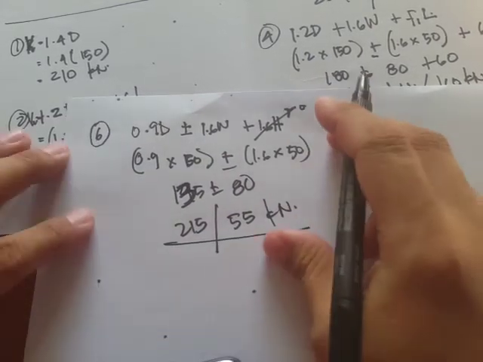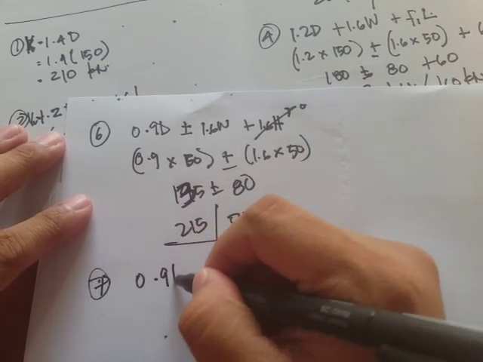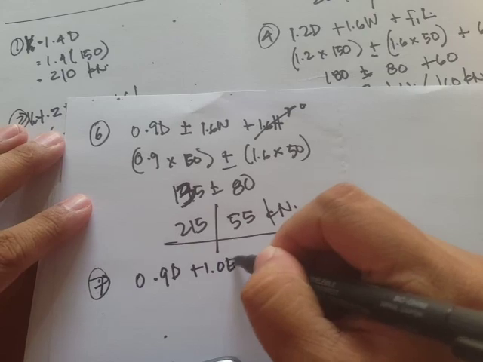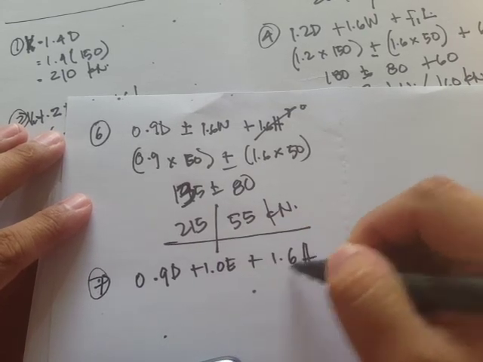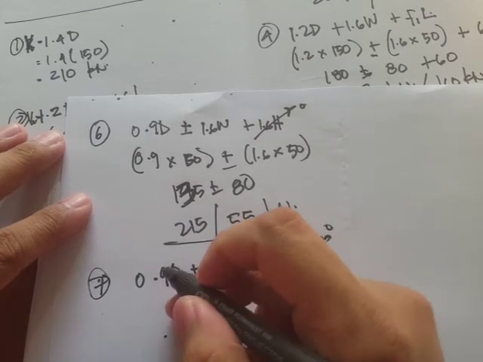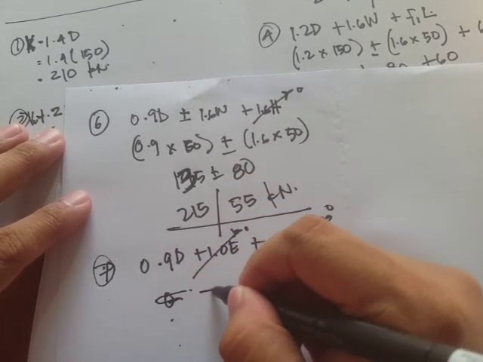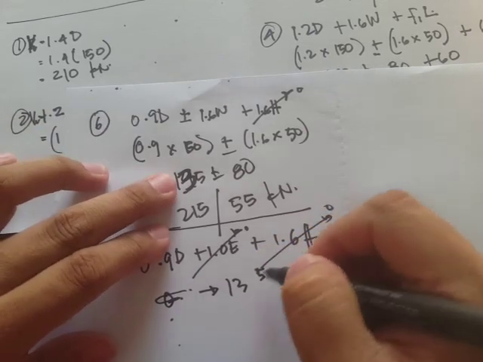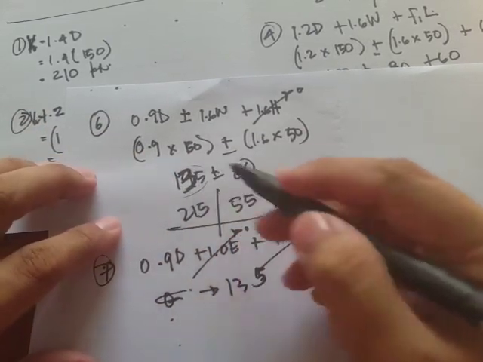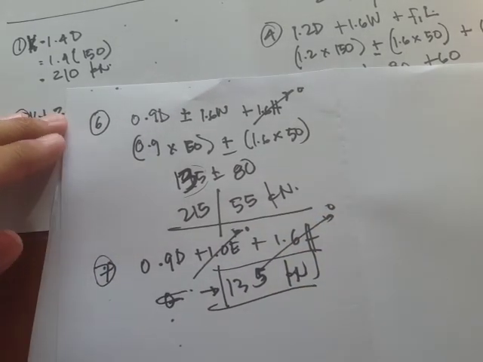Okay, and then the last combination is 0.9 dead plus 1.0 E plus 1.6 H. Since we don't have the E, the earthquake loads, then this is 0. The 0.9 D is just 135, so it's the same as this value. So 135 kilonewtons.